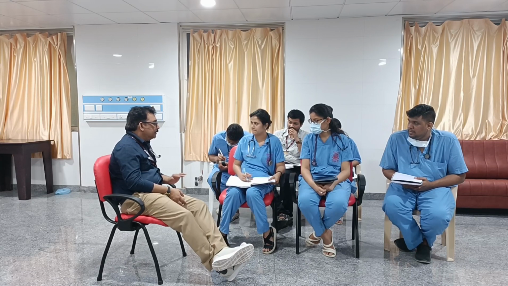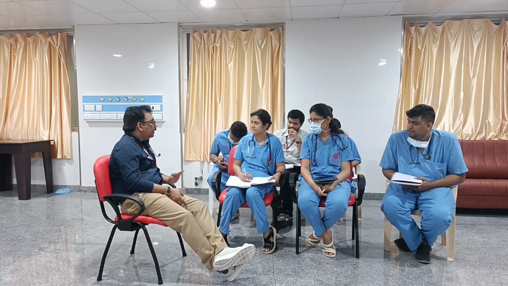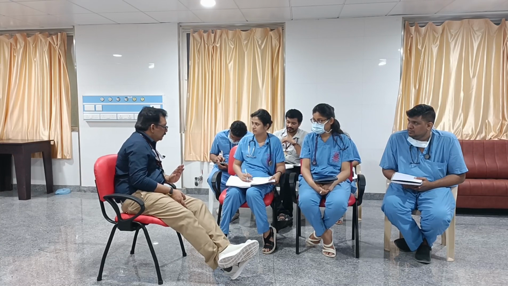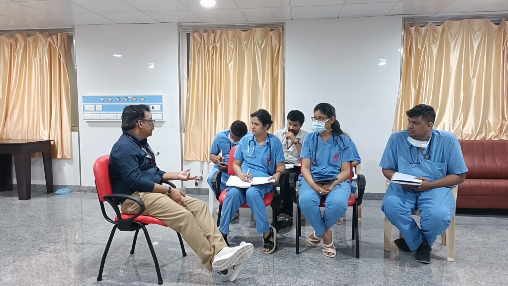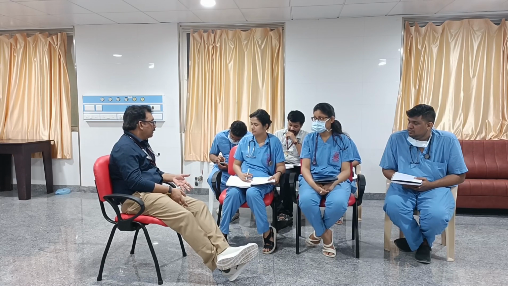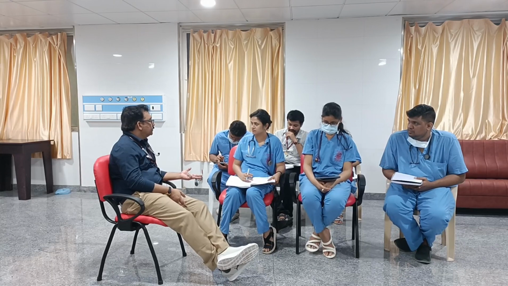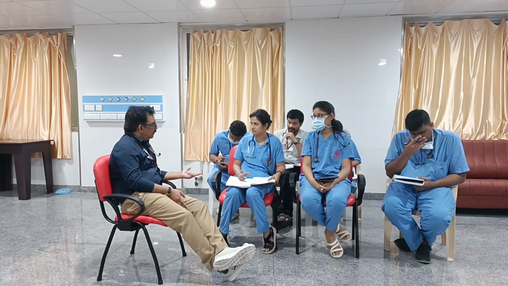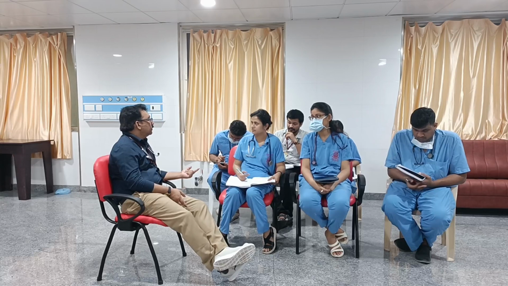So this is basically a case of LMN type of facial palsy without any reason. That is mostly Bell's palsy, previously known as idiopathic. Now we know that it is viral induced. So treatment will be basically steroids with antivirals. And physiotherapy has got a major role.